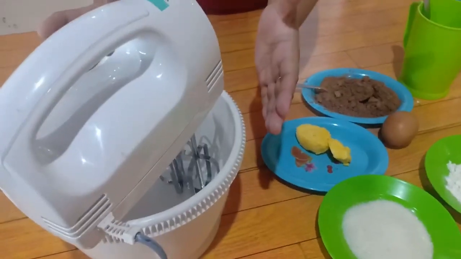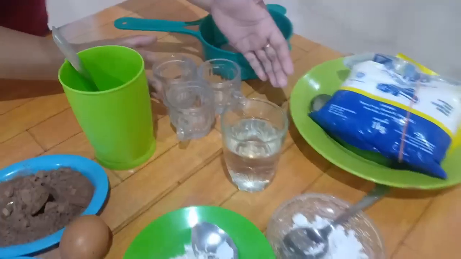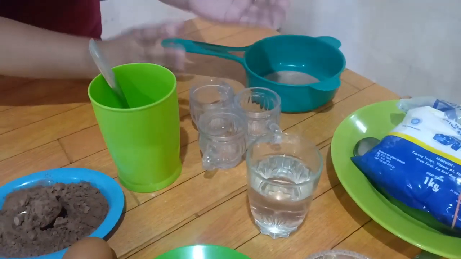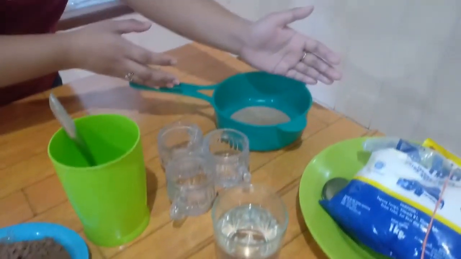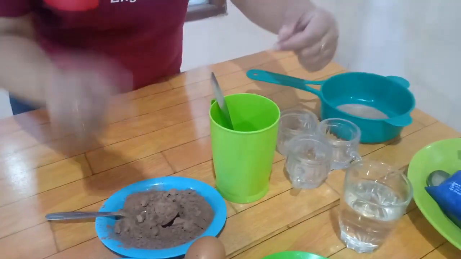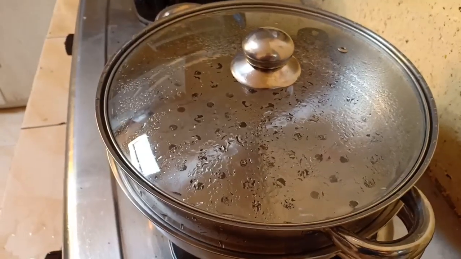And the utensils we use are first the mixer, and then some cups. These are used as the cake mold, and then the strainer and a glass to dissolve the chocolate powder and the water. And the next is steamer. Okay, let's start with the methods or the steps.